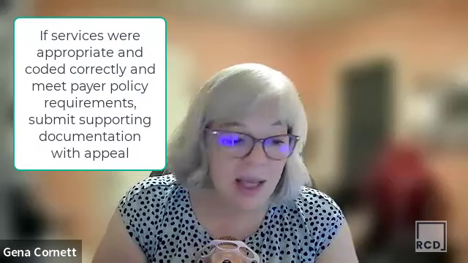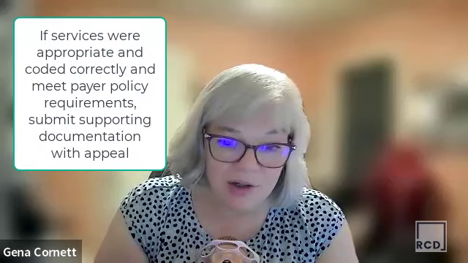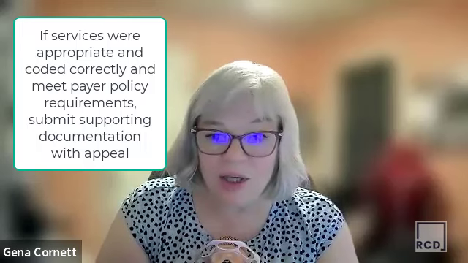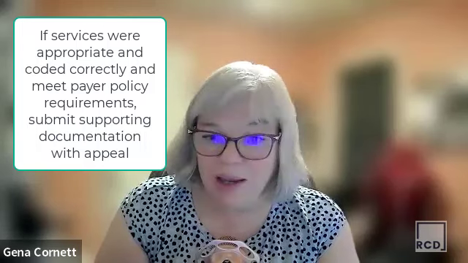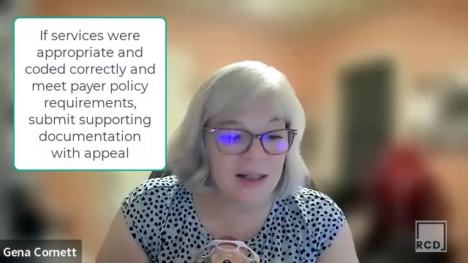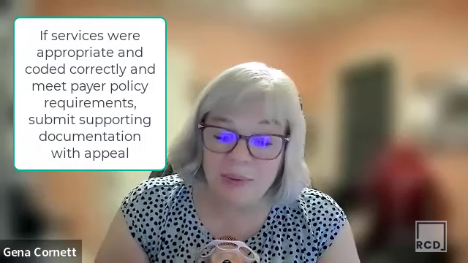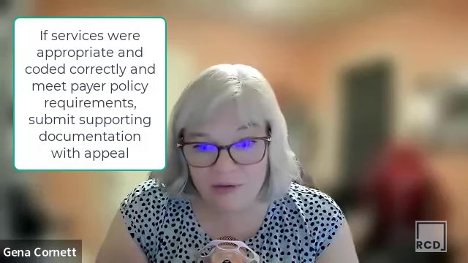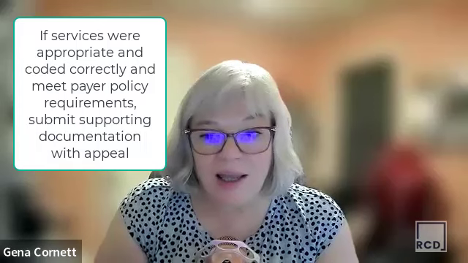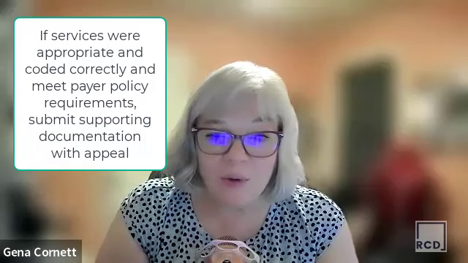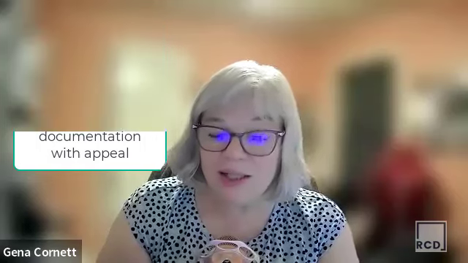We may need to submit supporting documentation to show that we were justified in how we coded it. And so that may be physician notes or diagnostic images or lab reports. And we may need to submit an appeal in this case. If we met all of the policy requirements and we coded the claim correctly, then we would want to appeal. So we would send an appeal letter to the payer describing why the patient needed this service, how we met the policy guidelines, how it's coded correctly, and that we should be paid.